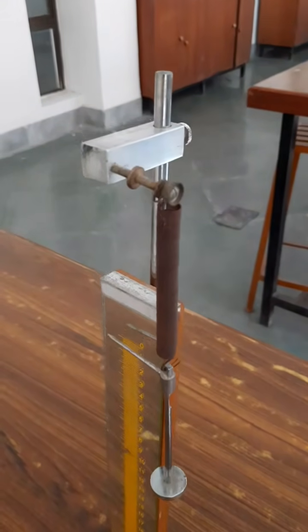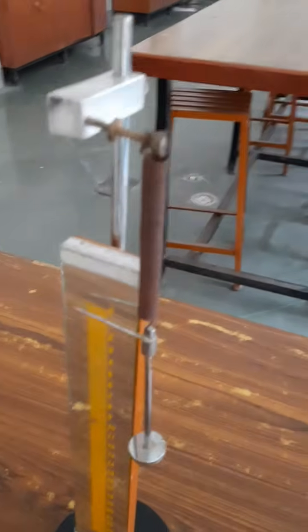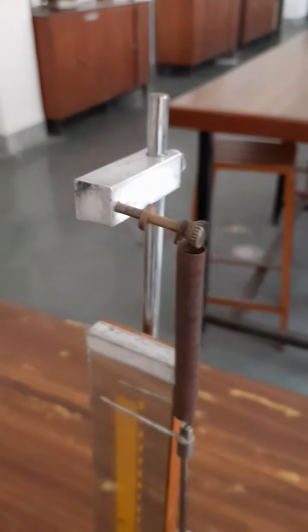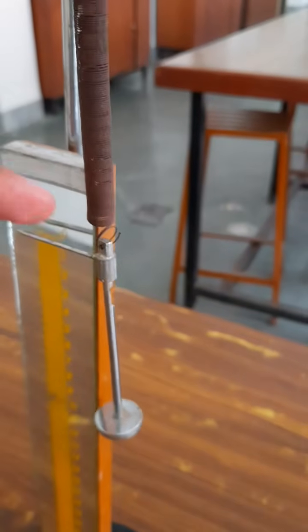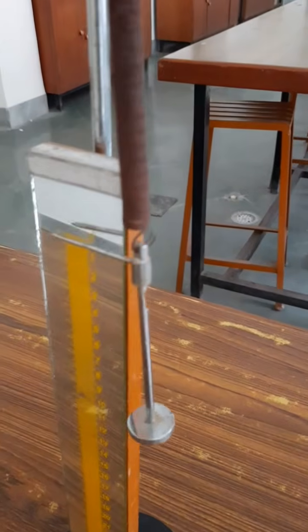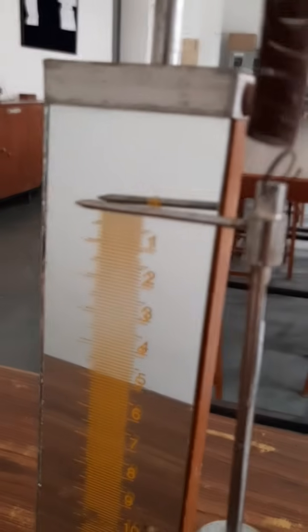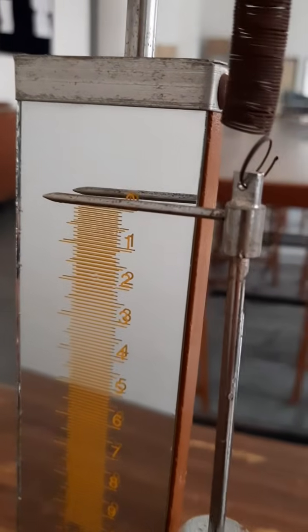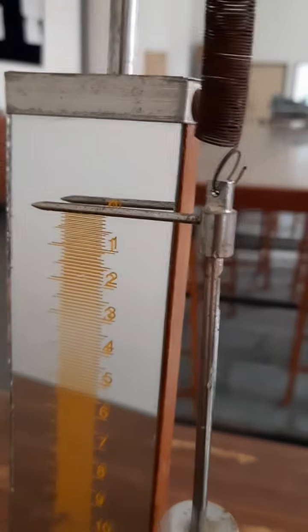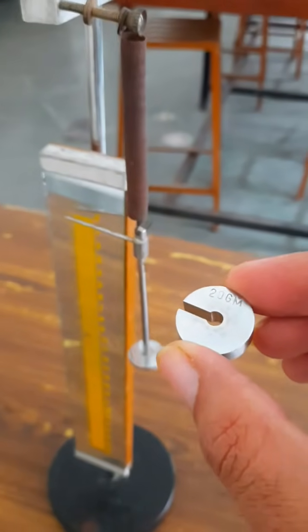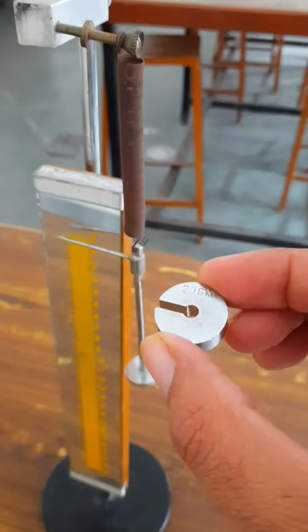Now let's start the experiment. First of all, take a helical spring and hang it onto the rigid support. On the other side of this helical spring, we hang a weight hanger. Then we note down the reading at the meter scale. I have adjusted it such that the reading with the weight hanger shows 0. Now, we are going to put a slotted weight into the weight hanger. The slotted weights we are using are 20 grams each.